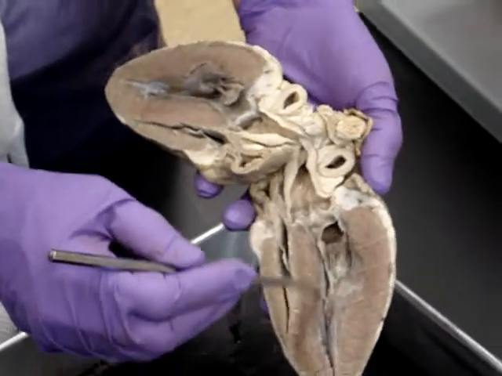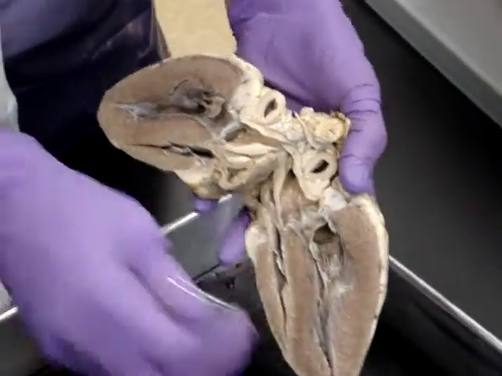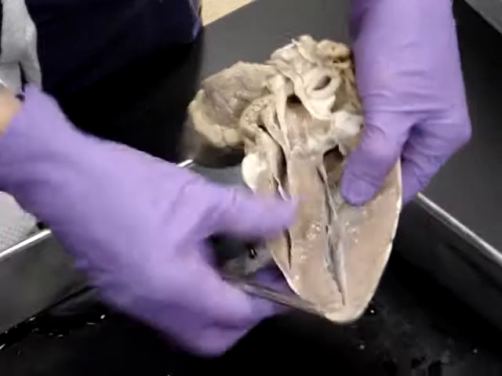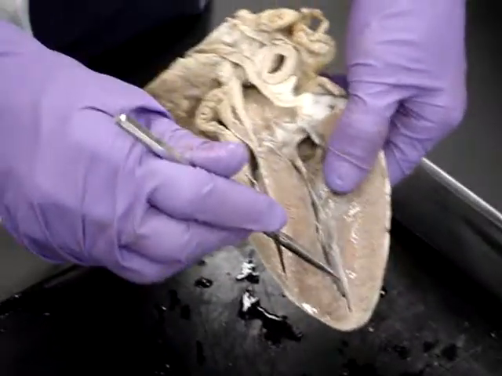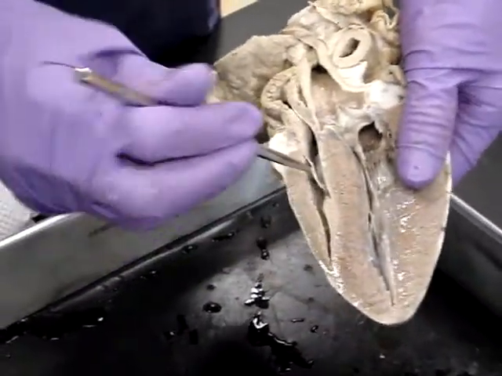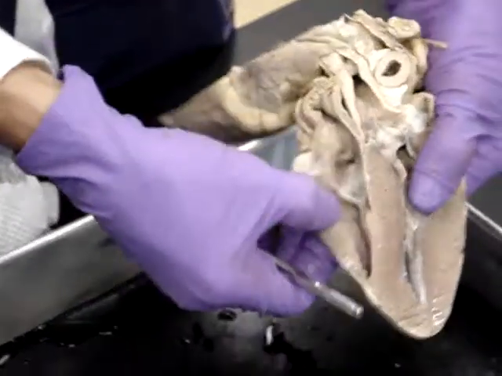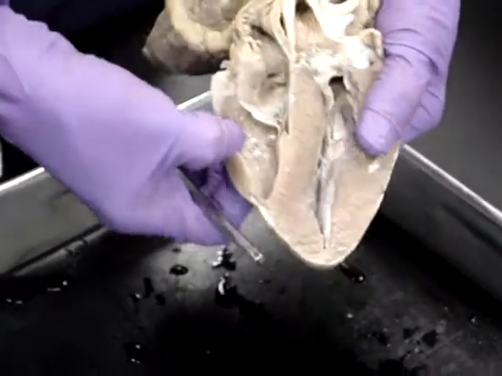It's the left side. So that means that all of this area in here, I can even open it up a little bit, all of this right here is the left ventricle, whereas this space right here is the right ventricle, and there's quite a bit of space.